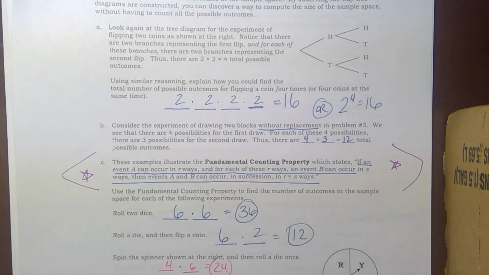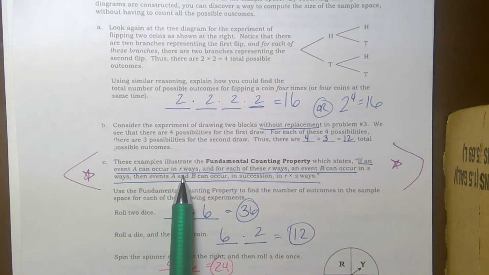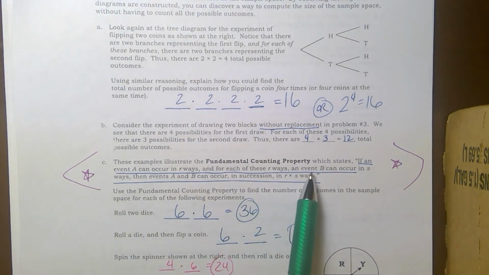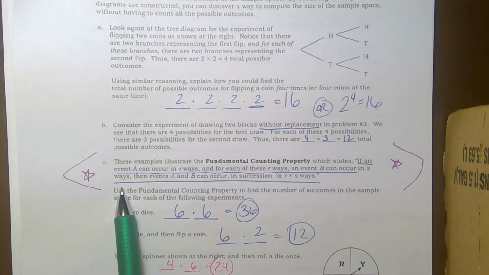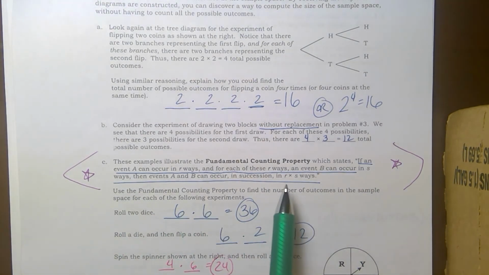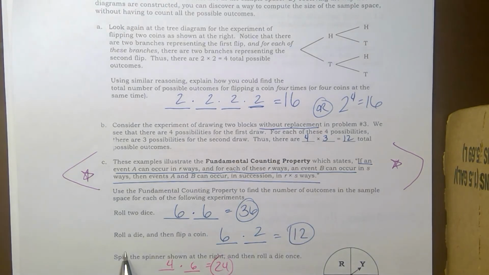Part C gives us a definition for the fundamental counting property. If an event A can occur R ways, and for each of these R ways, B can occur in S ways, then those two events can occur in R times S ways. So for example, if I'm rolling 2 dice, there are 6 outcomes on the first die, 6 outcomes on the second die, for 36 total outcomes in our sample space. If I'm going to roll a die and then flip a coin, 6 outcomes on the die, 2 outcomes on the coin, for a total of 12 outcomes in my sample space.